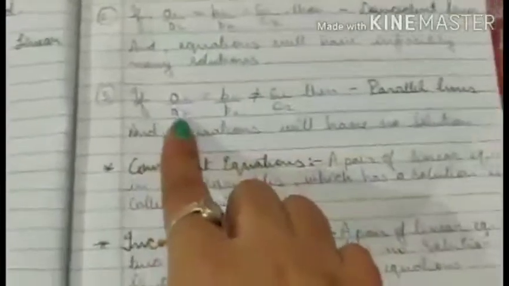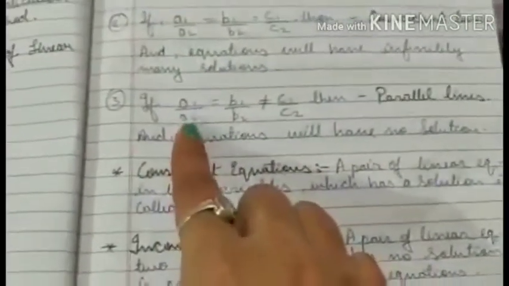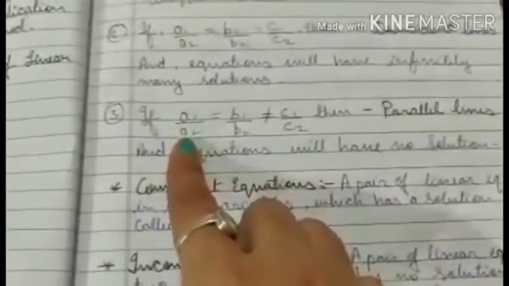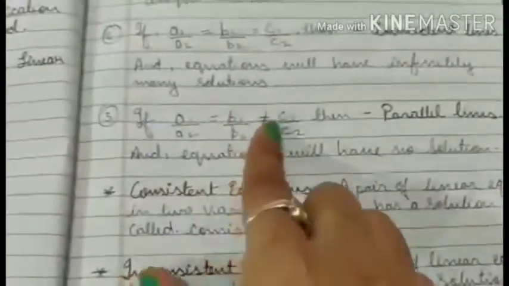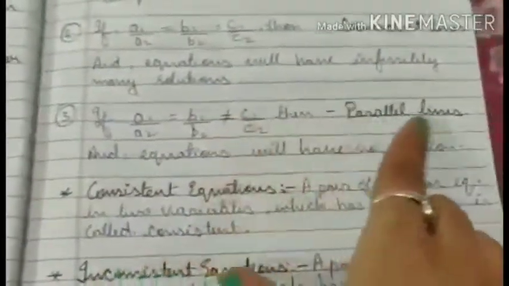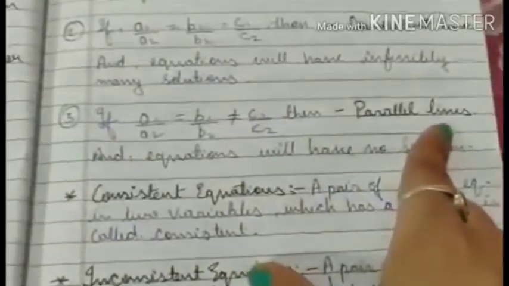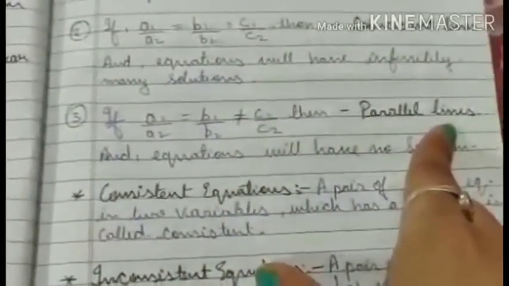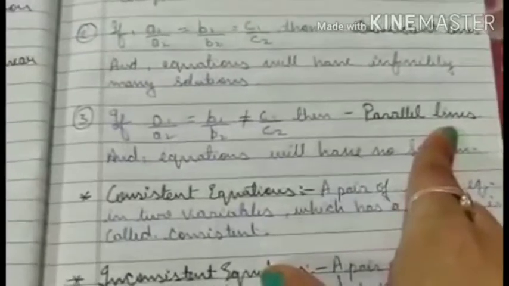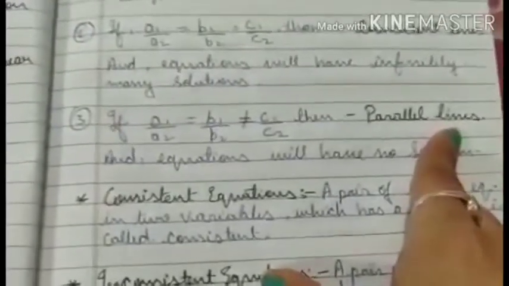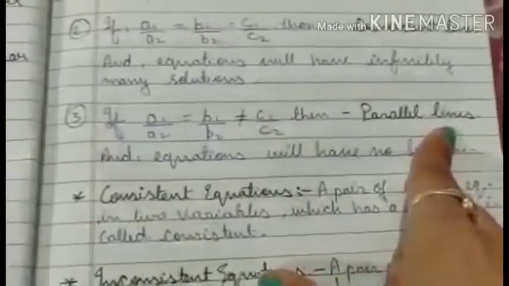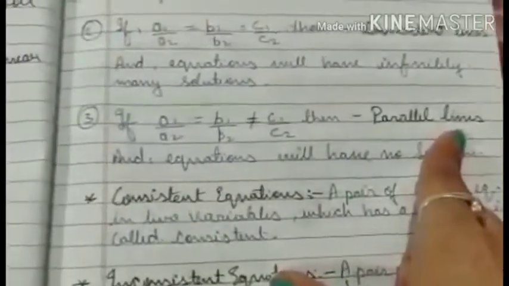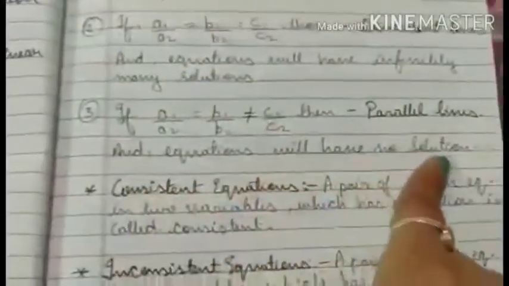Now the third case: if a1 upon a2 is equal to b1 upon b2 but not equal to c1 upon c2, then the lines will be parallel. Means the graphs of the equations will be parallel lines. Parallel lines means there will be no common point between these two lines, and no common point means no solution, so the equations will have no solution.